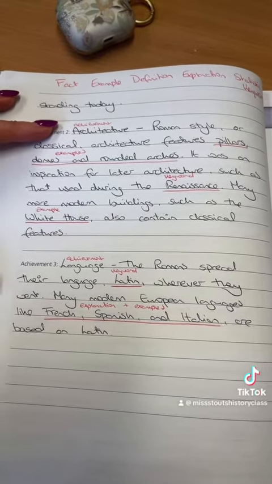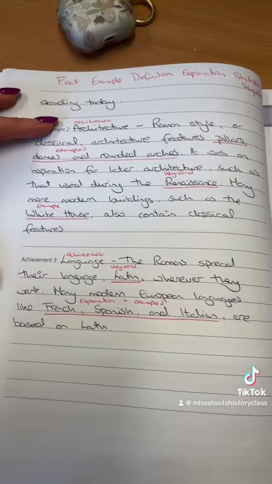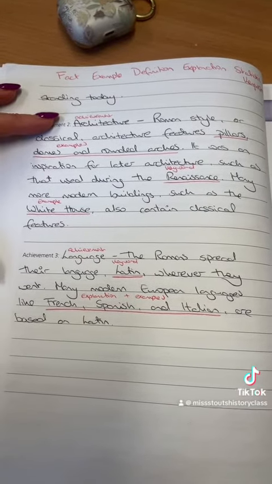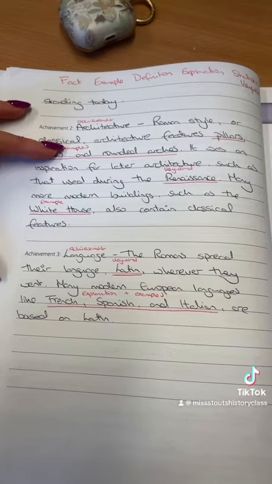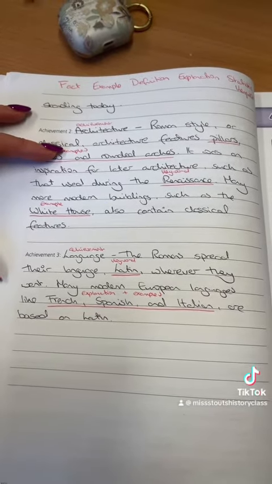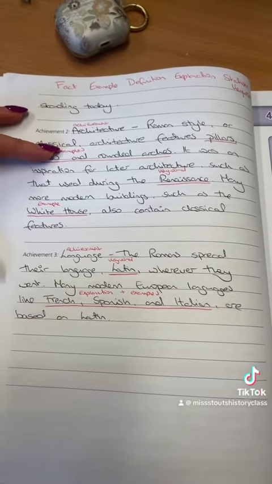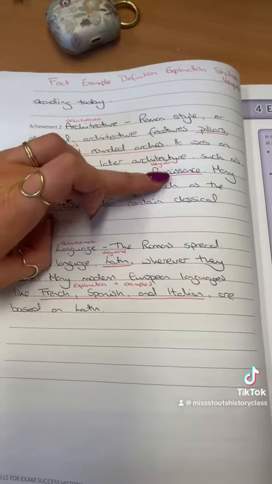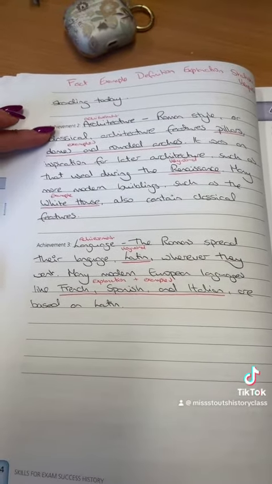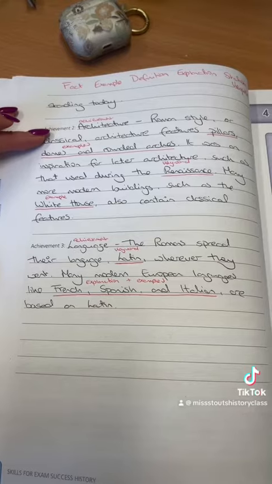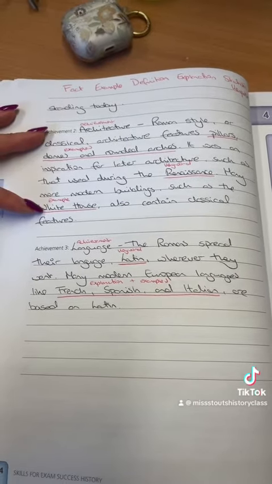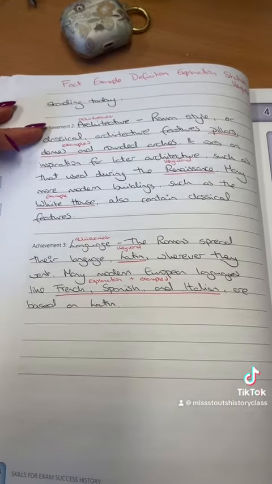And the answer says, Roman style or classical architecture features pillars, domes, and rounded arches. So we've given examples of Roman architecture. We've said it was an inspiration for later architecture, such as that used during the Renaissance. We've included a keyword and we've linked it to a later topic. Then we said many more modern buildings, such as the White House, so another example, also contain classical features.